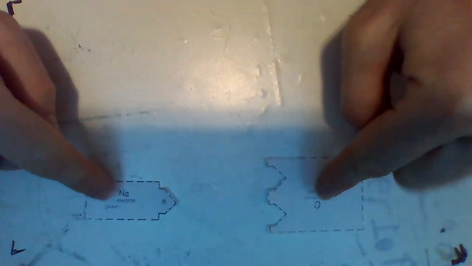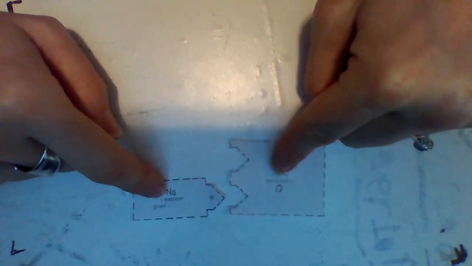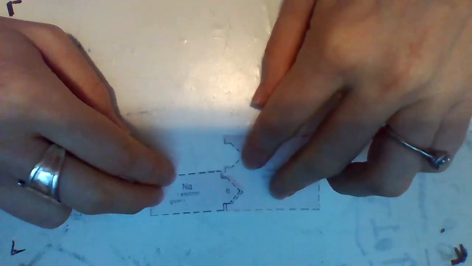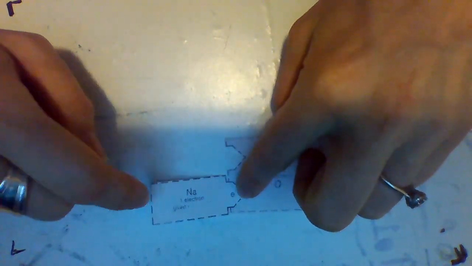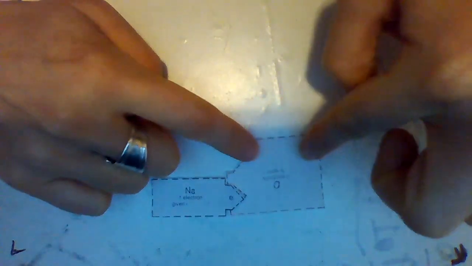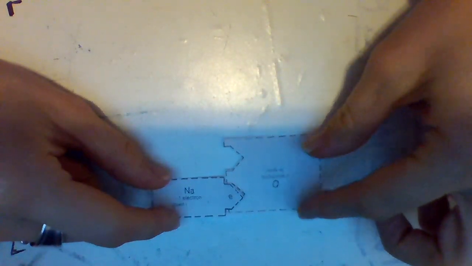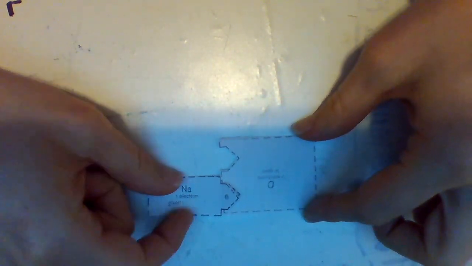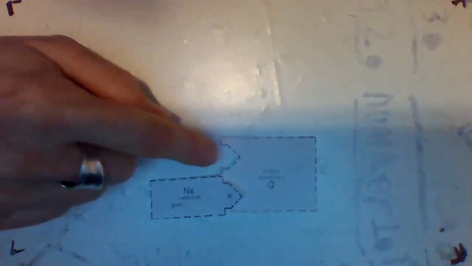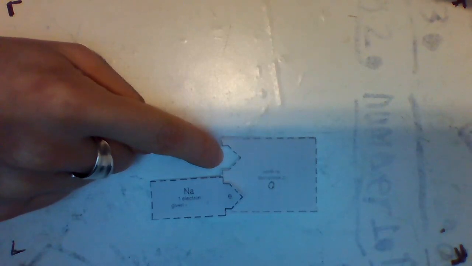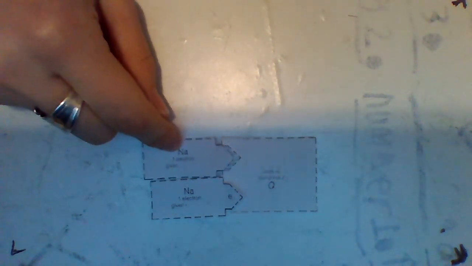Now, the thing that has to happen with these puzzles is they have to fit together. So notice that the positive end fits into the negative end because one gives an electron and one takes an electron, just like what happens in an ionic bond. But notice the sodium and oxygen come together, and there's still a spot for oxygen. Oxygen is not happy yet. It's not satisfied yet. And so in order for oxygen to be satisfied, you actually need an additional sodium.